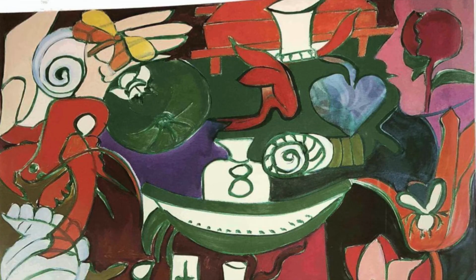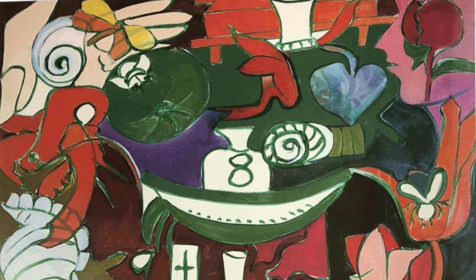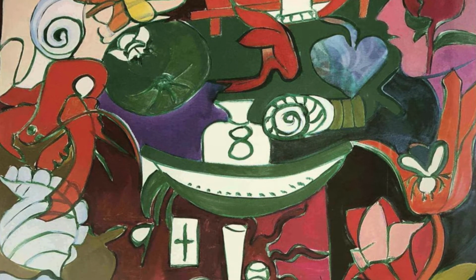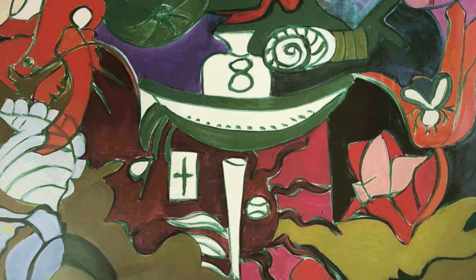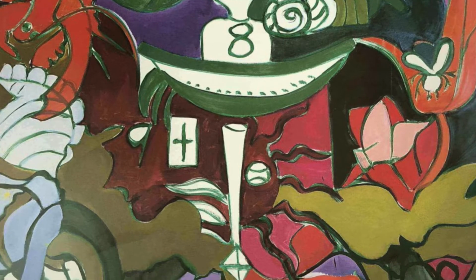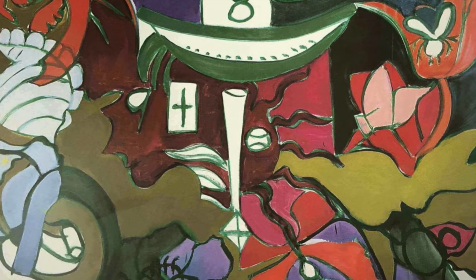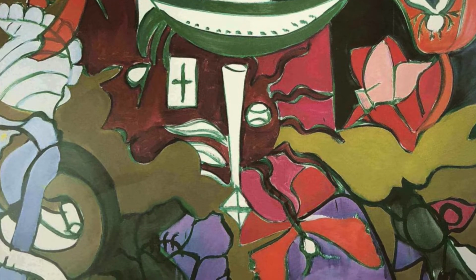Now, the next painting I want to show you is one that's using a lot of organic shapes. Organic shapes are shapes that come purely out of your imagination or from nature, but they're not shapes that have specific names and can't really be defined or measured.